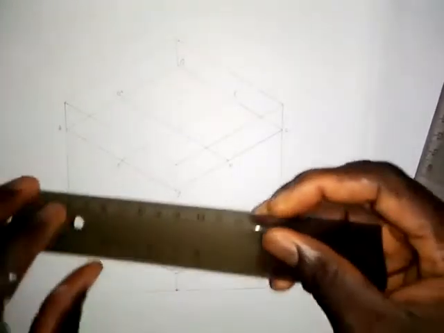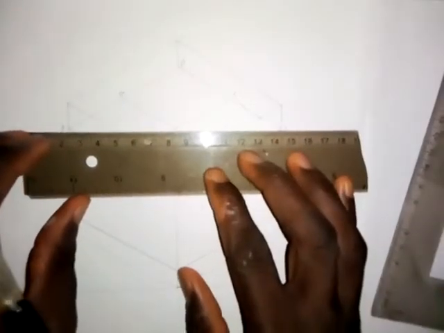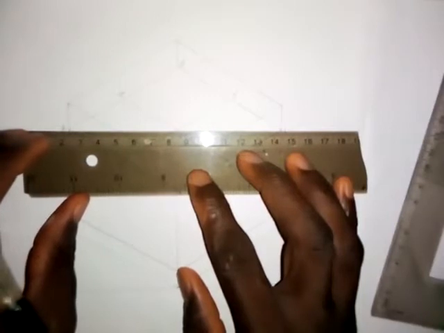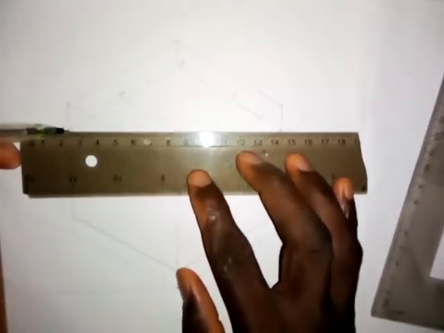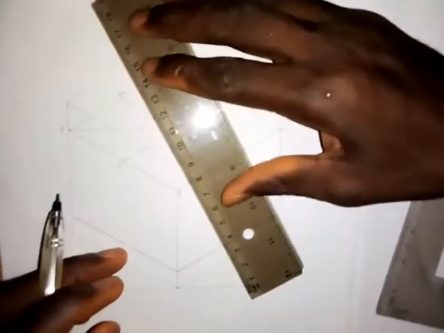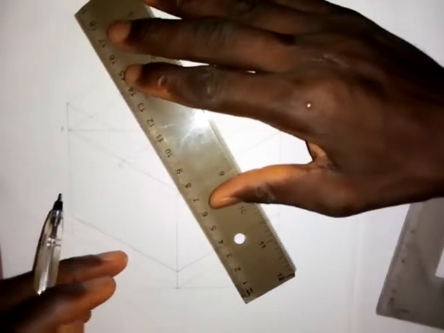Alright, so the next thing I'm going to do is to connect AC together with a straight line, and then I will connect BG together.